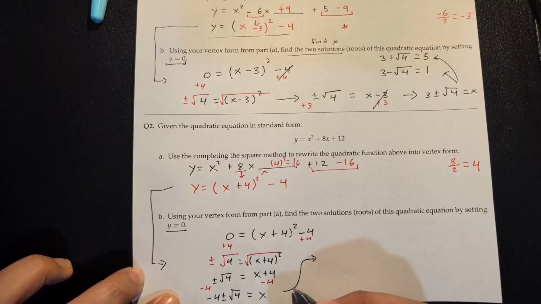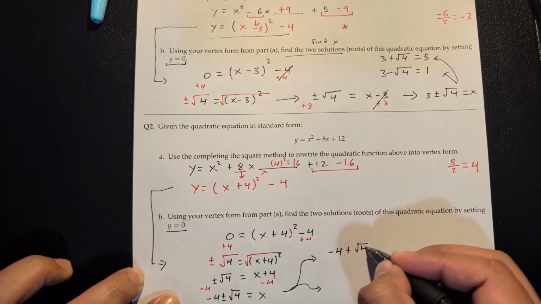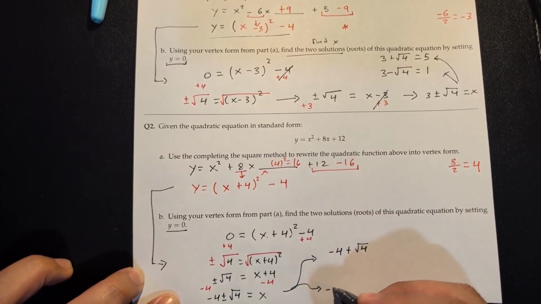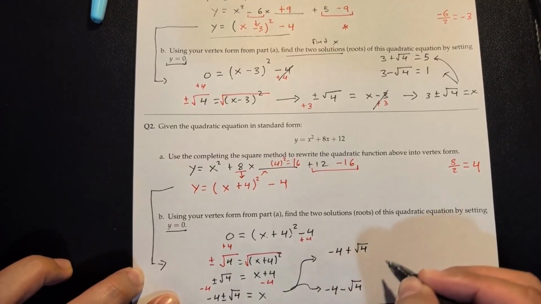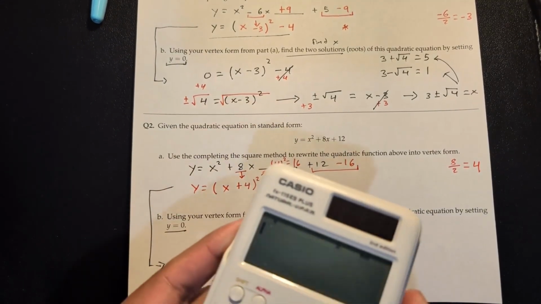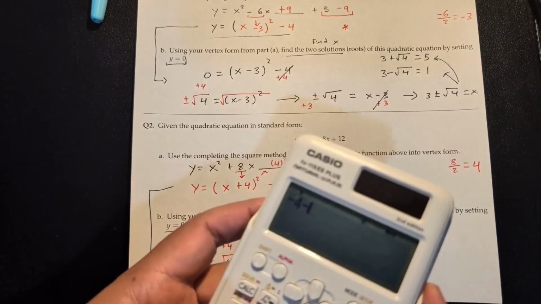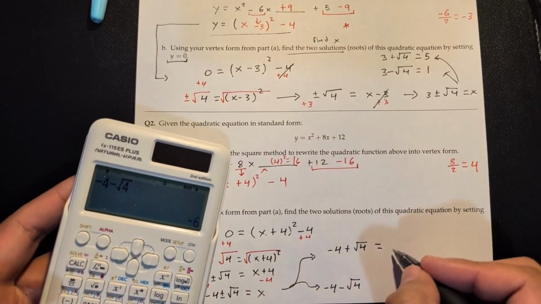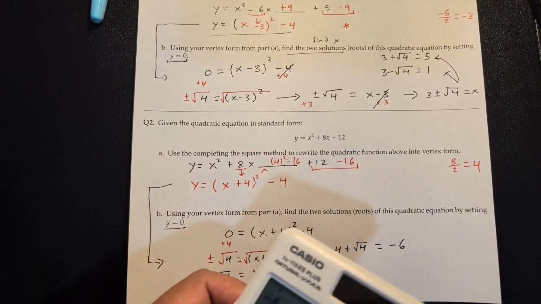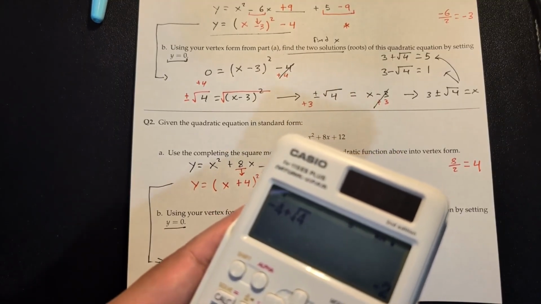From this, I'm going to get two solutions. Negative 4 plus the square root of 4, and negative 4 minus the square root of 4. This one, negative 4 minus the square root of 4. Plug that in. So we're going to have negative 4 minus the square root of 4. I get negative 6. The other one is going to be the plus. Negative 2.